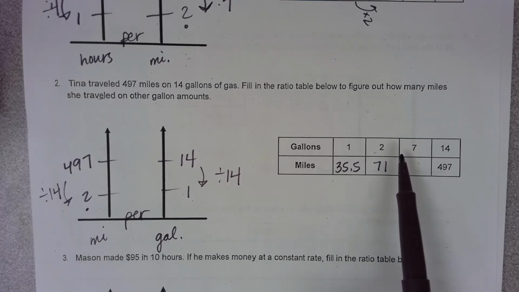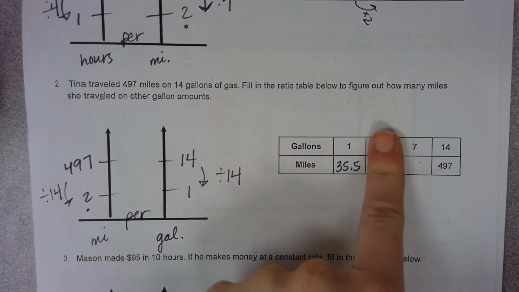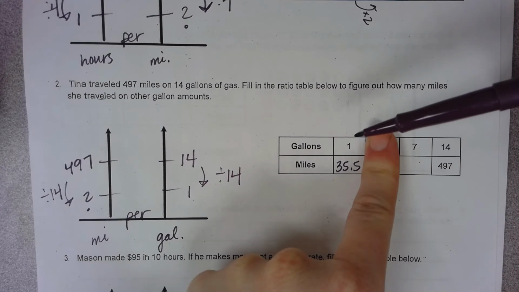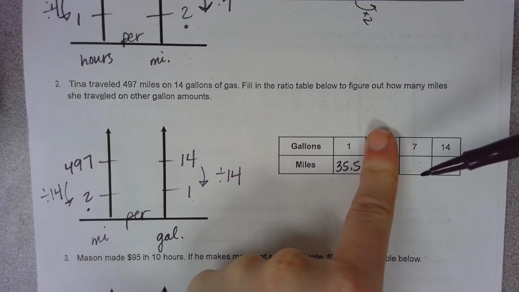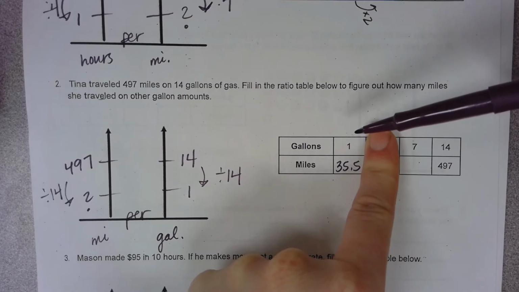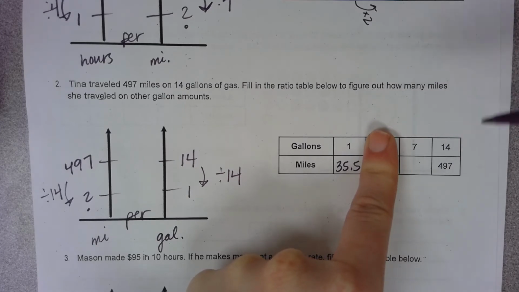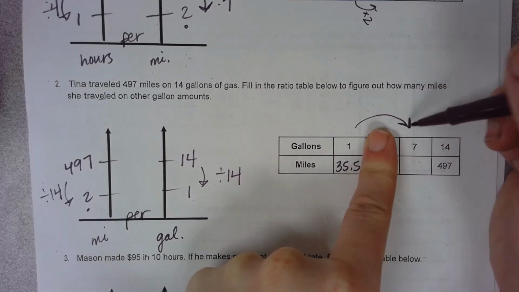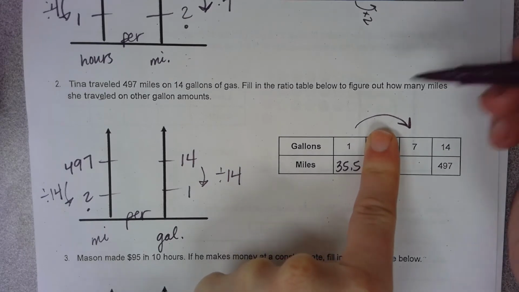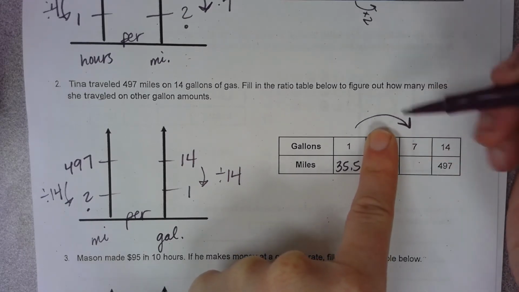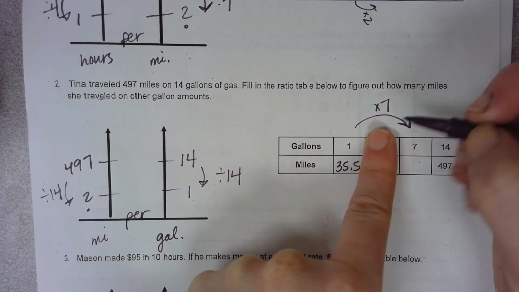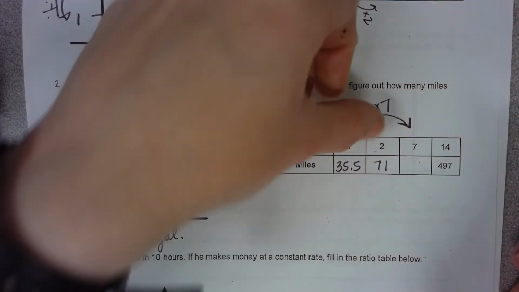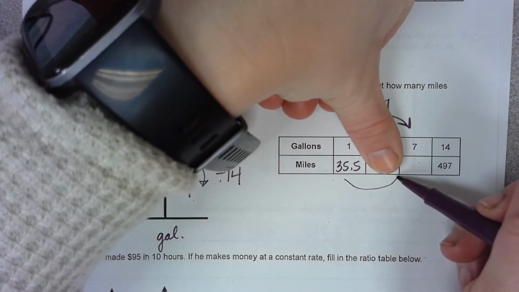Here's what I want you to do first. You're going to cover up this number here, and you're going to use your unit rate and this piece here as your missing piece. So now, find your missing piece between 1 and 7. When I go from 1 to 7, it's kind of like an upside down double number line. Going from 1 to 7, I have to multiply by 7. What I do on top, I have to do on the bottom. So now I'm going to multiply by 7.